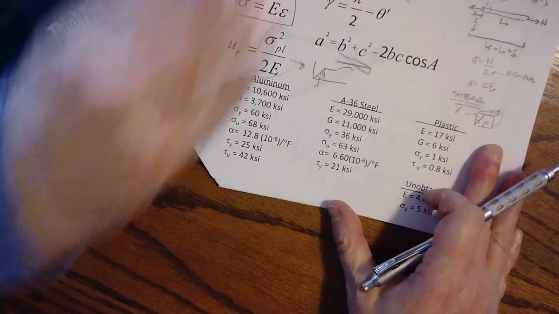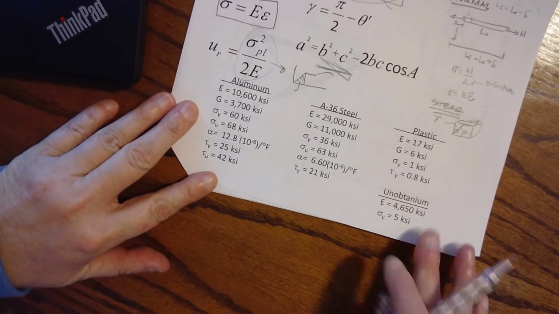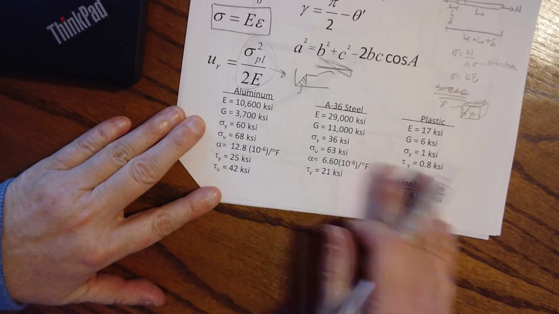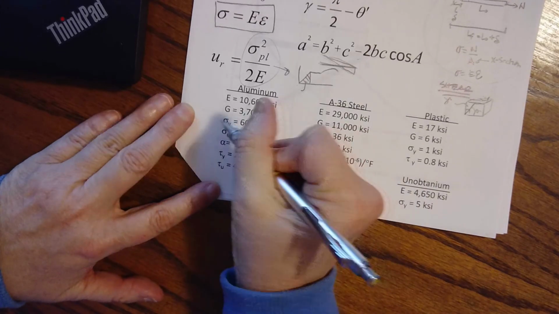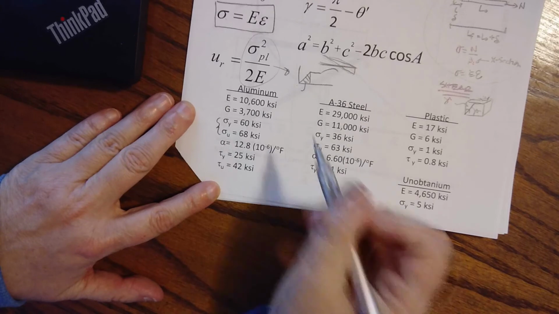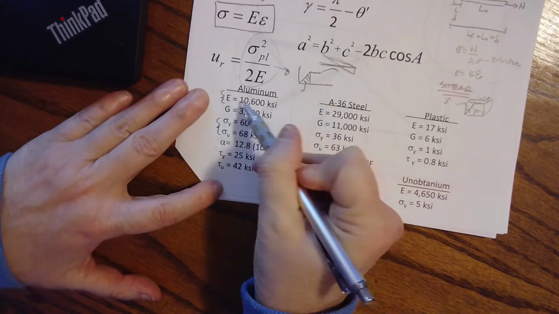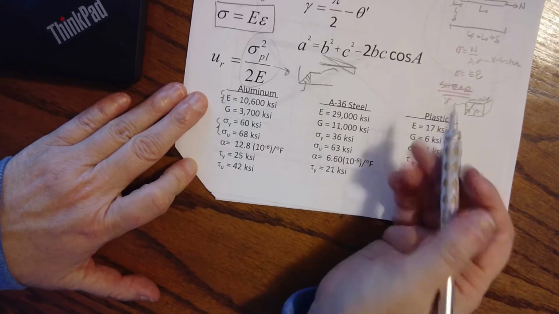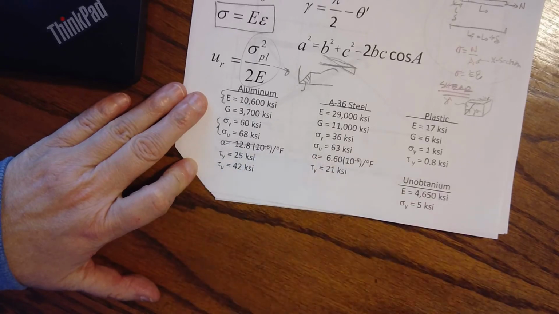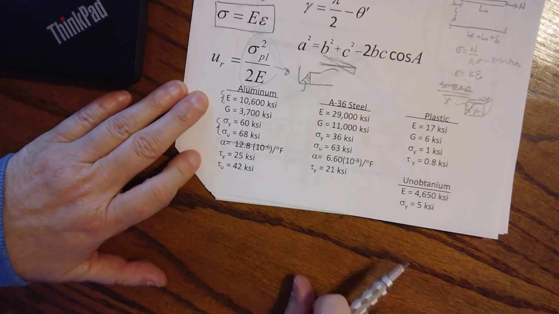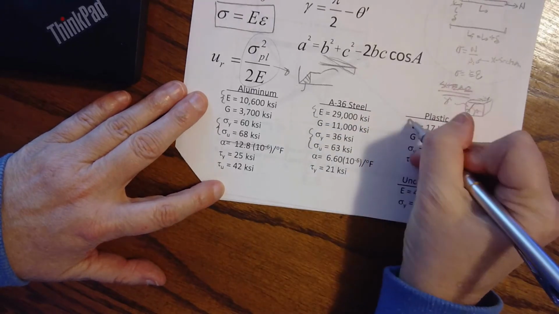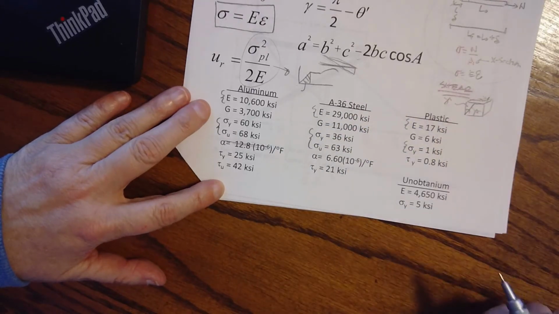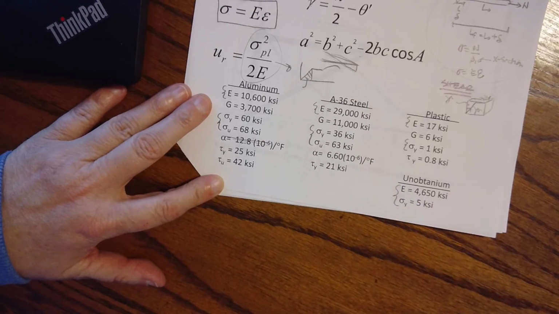Now, when we're looking at material properties, the thing we have to keep in mind is look at all of that. I have to know what goes with what. So this is normal. We haven't gotten to temperature change, so just ignore it. Don't throw that on your page. These are normal. This is an E. This is normal and normal.